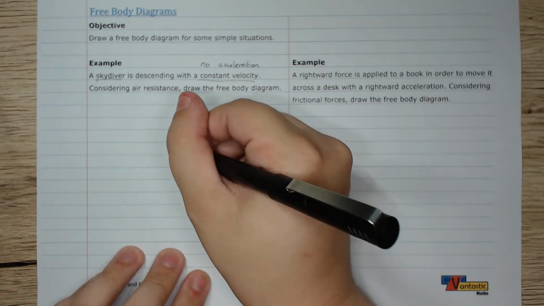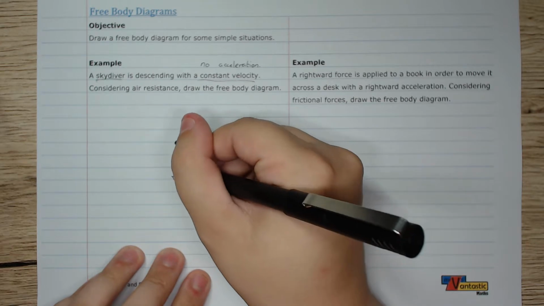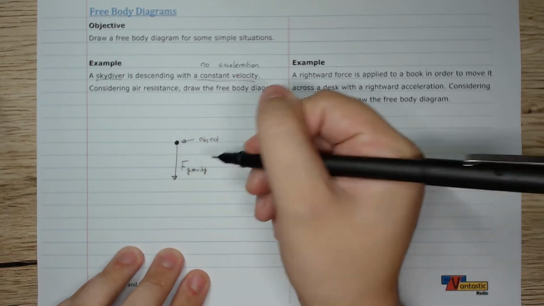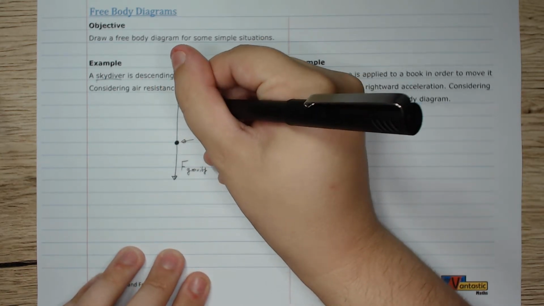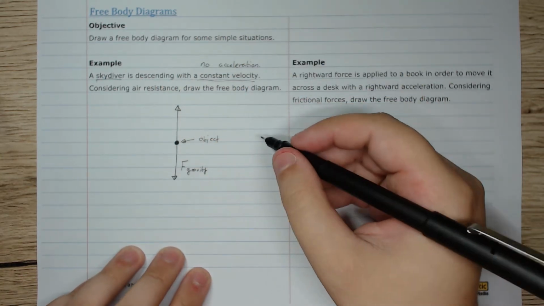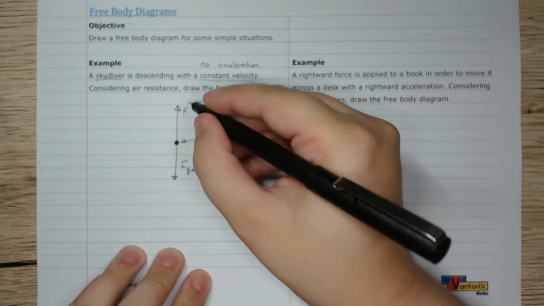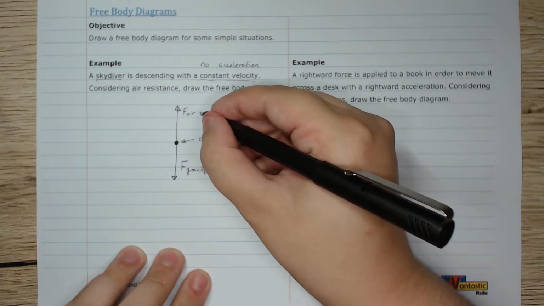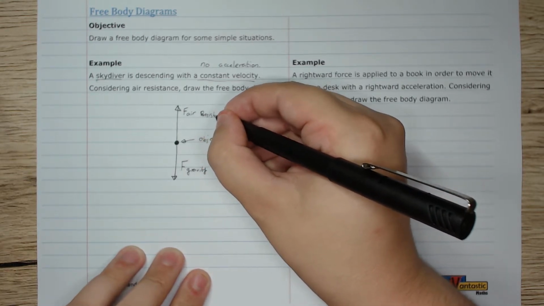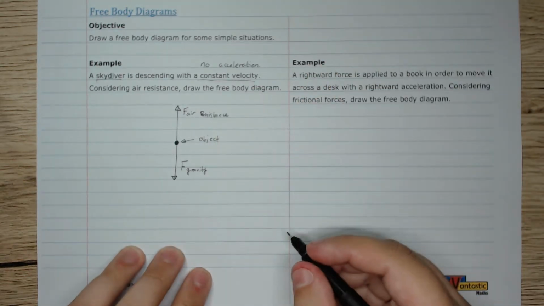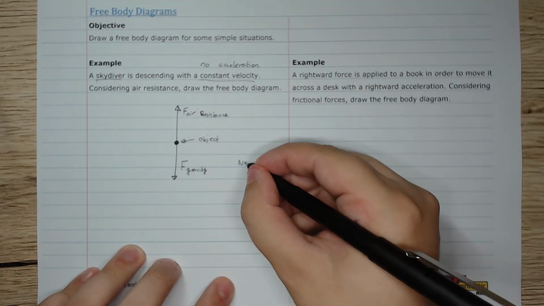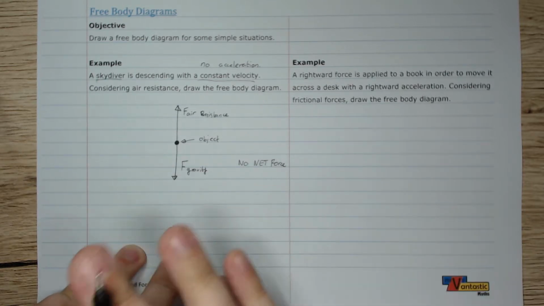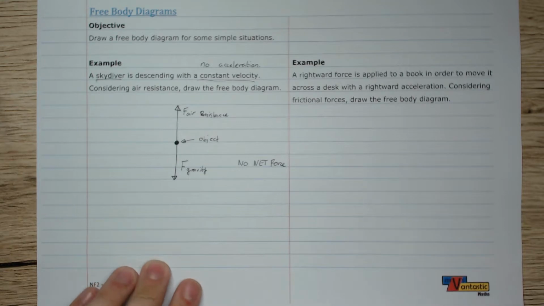We're going to have the force of gravity pulling our skydiver down, and we're going to have air resistance perfectly match the force of gravity so that it's balanced. Air resistance. In this situation, there is no net force. Okay, all of the forces are balanced, there's no leftover.